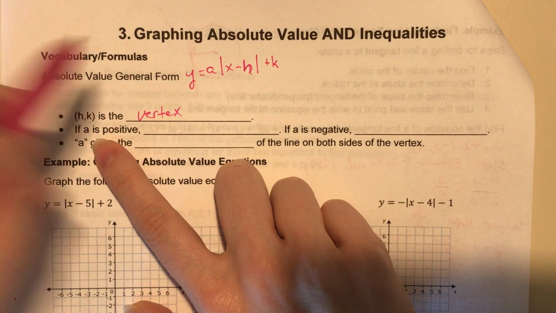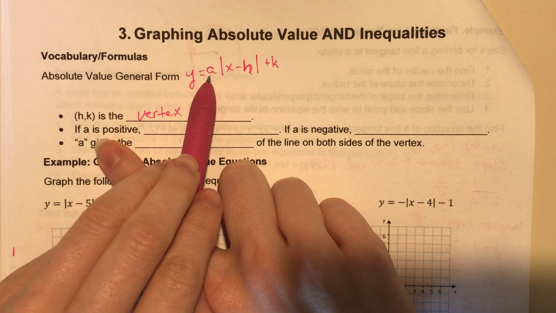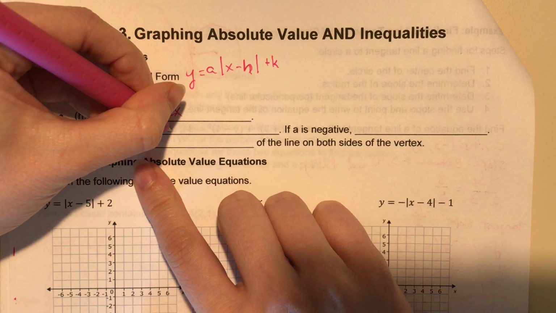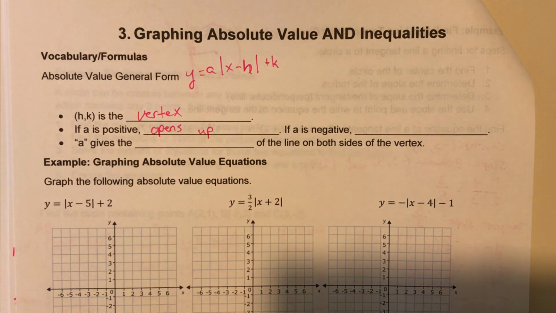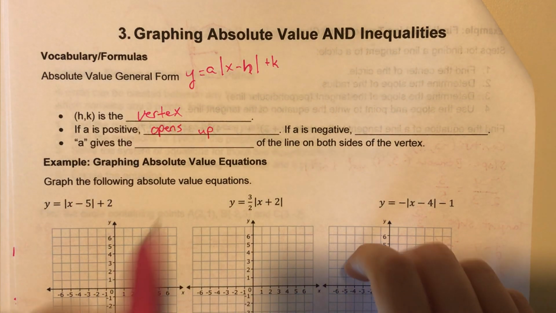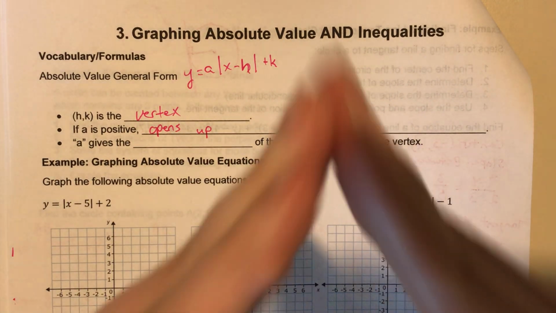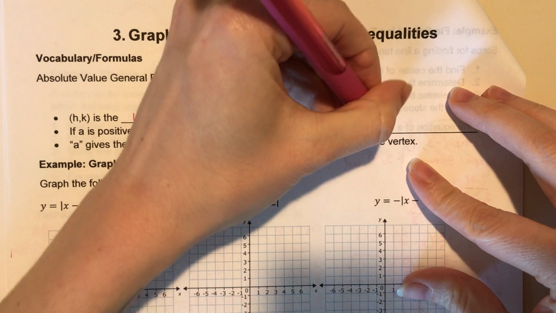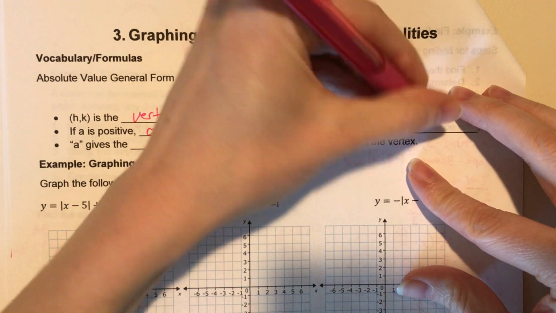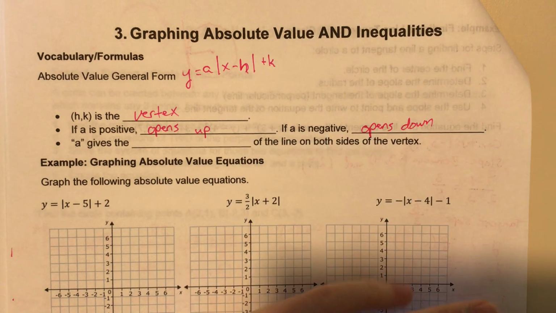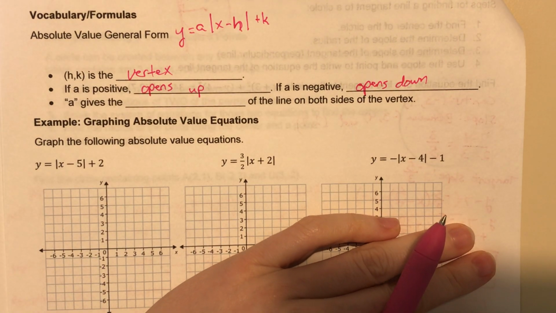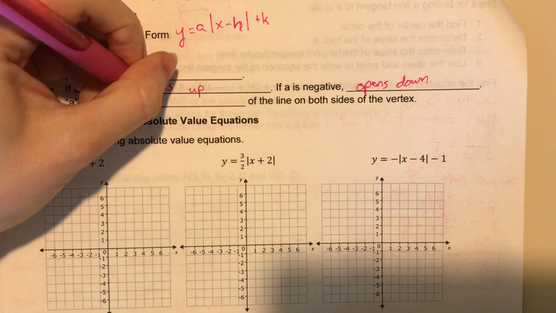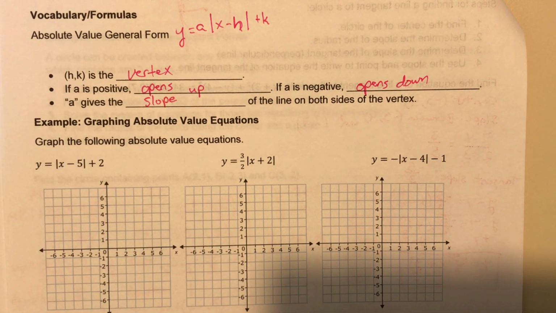So if A, this A right here, is positive, then this sort of V shape opens up, just like you might remember from parabolas. And if A is negative, obviously, then our V shape will open down. Some other things, actually one other thing that's important that you might not have touched on in another class is that the A value gives the slope of the line on both sides of the vertex.